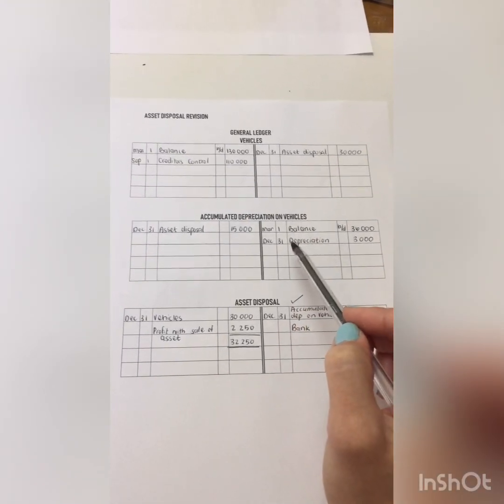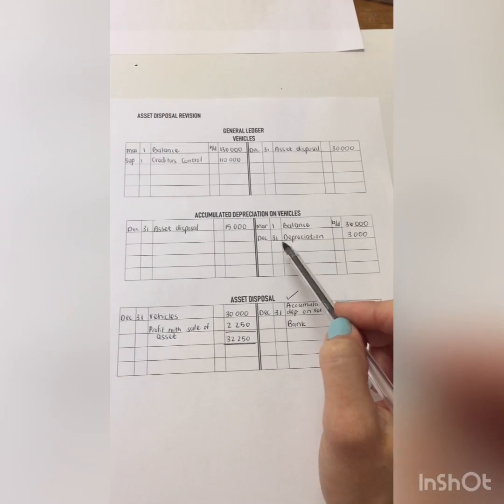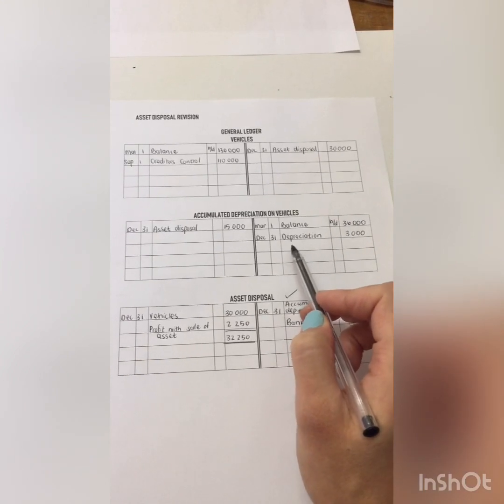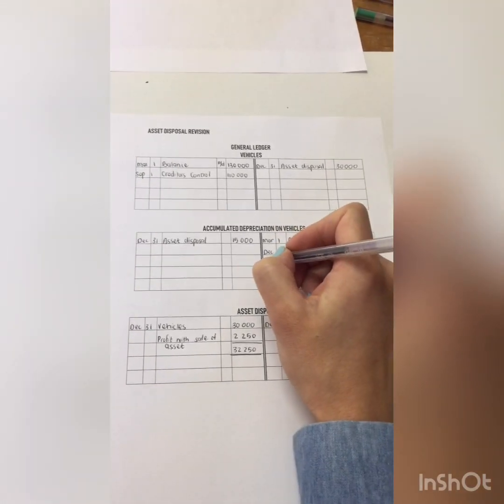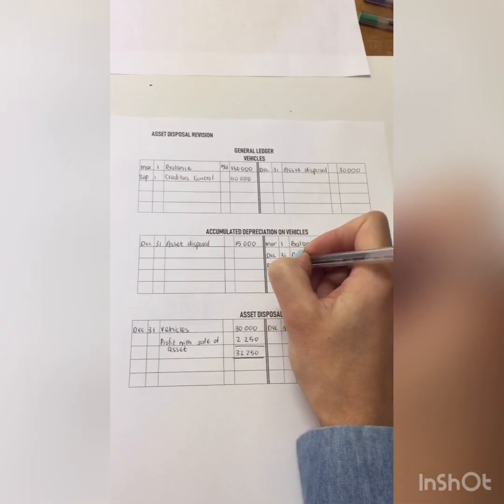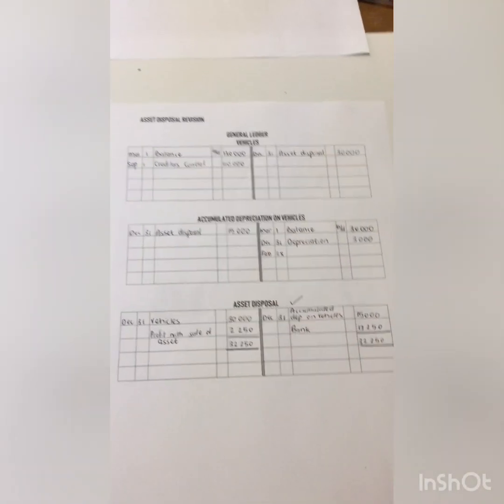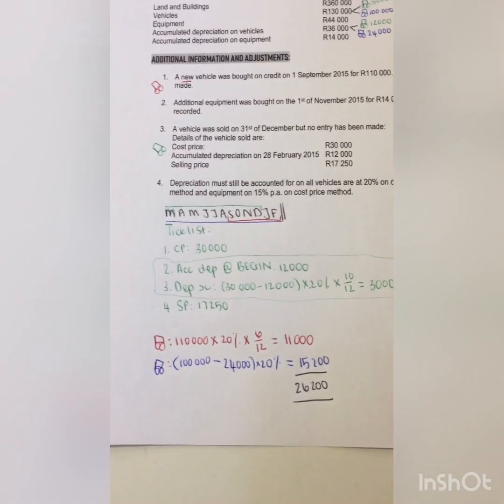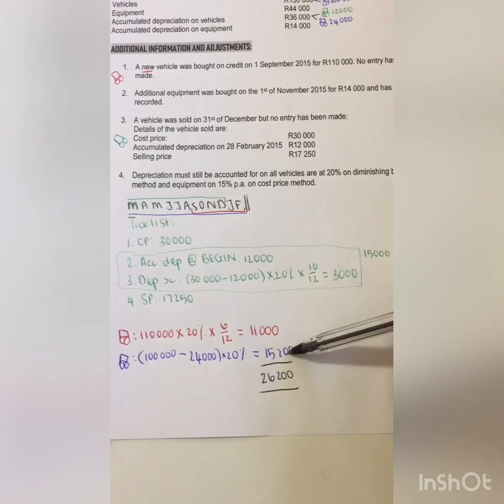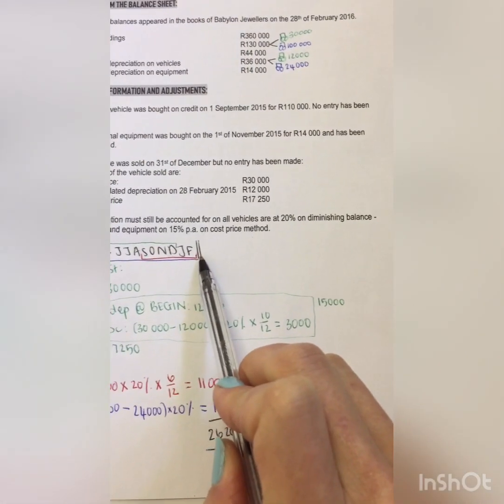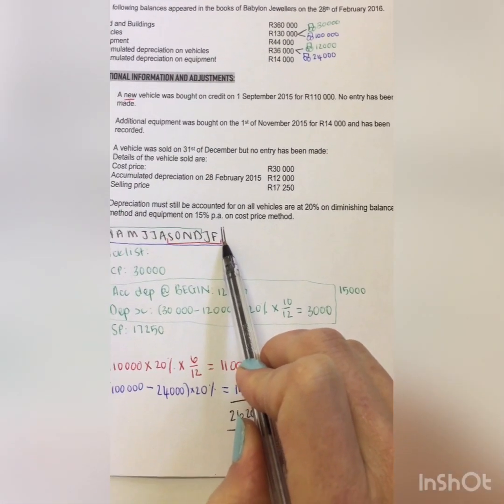I now need to go and complete my vehicles and my accumulated depreciation. So in accumulated depreciation, I must still make an entry on the last day of the year. Because remember, I worked out depreciation on my cars and they had to be entered on the last day of the year.